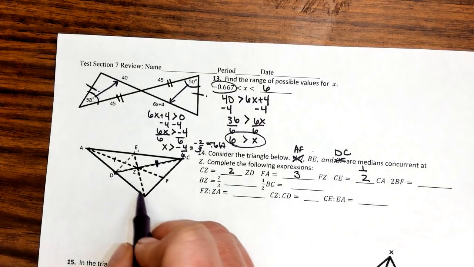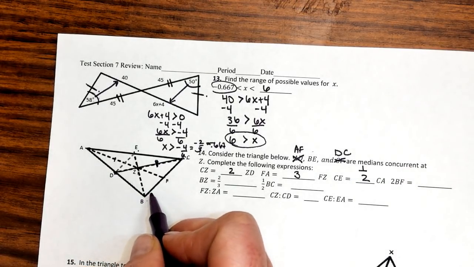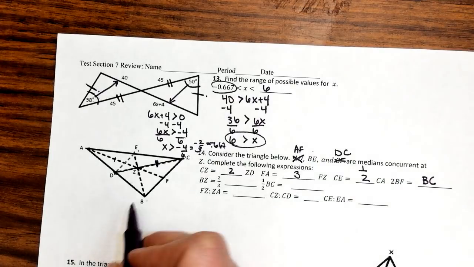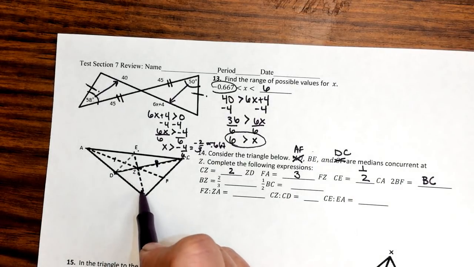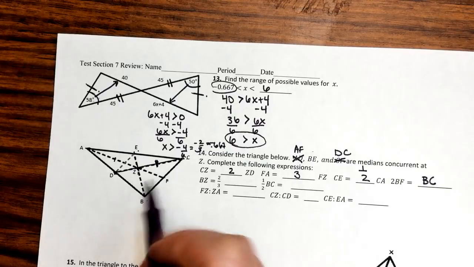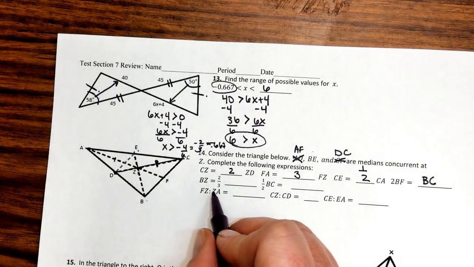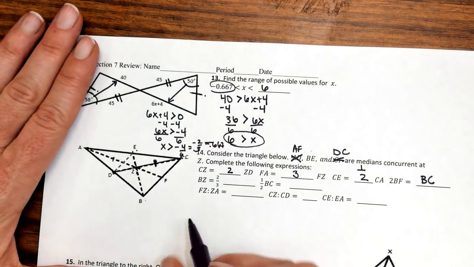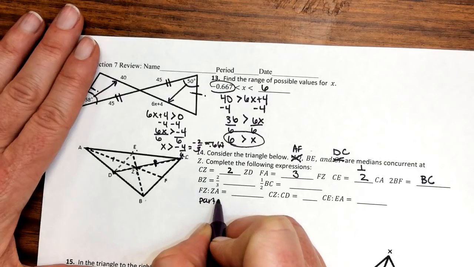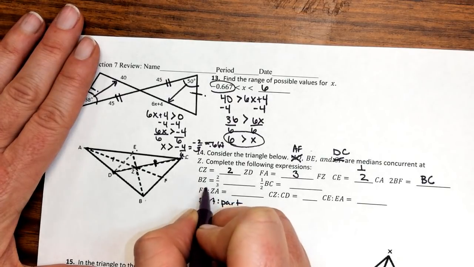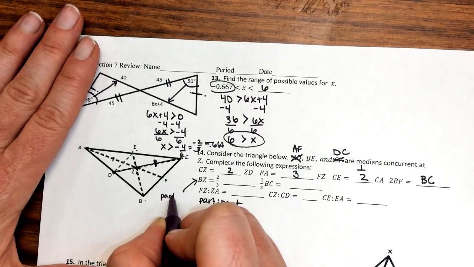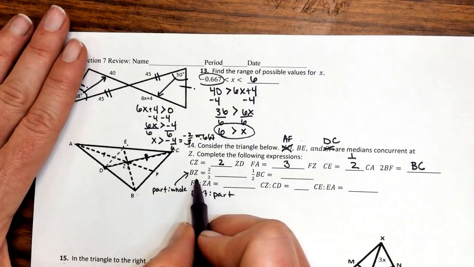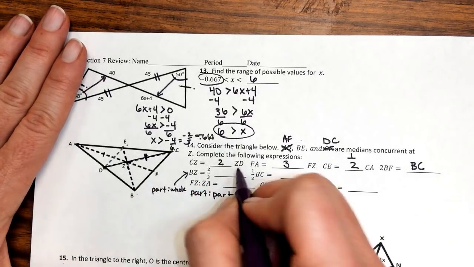Okay, 2 BFs. 2 BFs makes what? Well, 2 BFs makes 1 BC. Okay, BZ is 2/3 of what? Oh, it's 2/3 of the whole distance. So it's 2/3. So down here, this is a ratio, but this is talking about the fraction of part to a whole, not a part to a part. That's the difference. This is a part to a part to a part, and this here is a part to a whole. Okay? So BZ is 2/3 of BE.